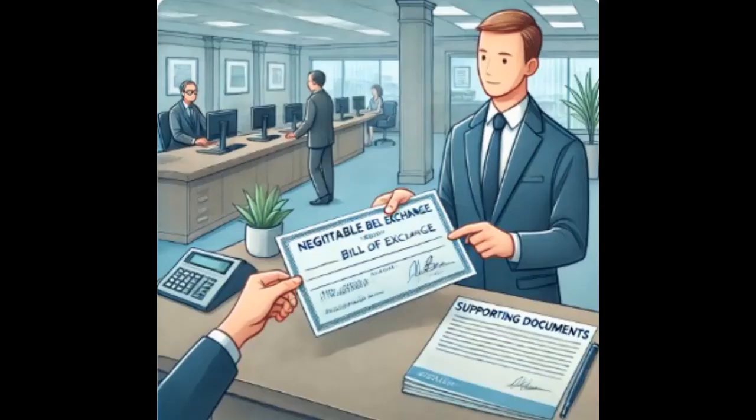Step 3. Provide supporting documentation. Most banks require supporting documentation to verify the legitimacy of the bill of exchange. This may include copies of the invoice, contracts or purchase orders, and any other relevant documentation outlining the trade transaction. Ensure that all supporting documentation is complete, accurate, and aligns with the terms of the bill of exchange.